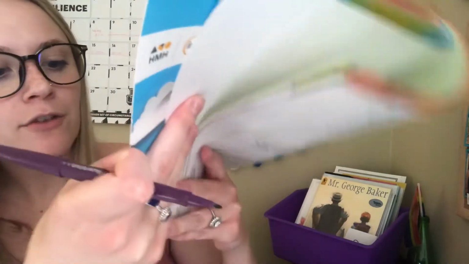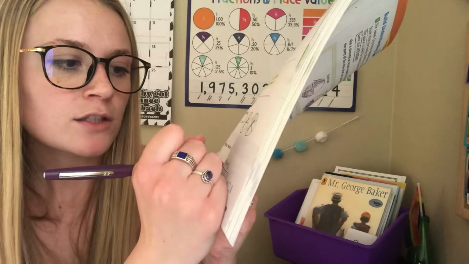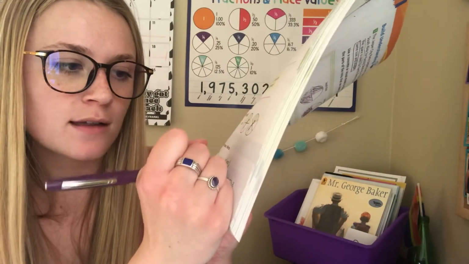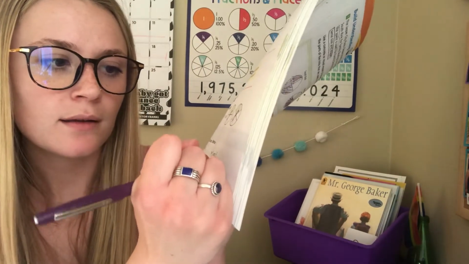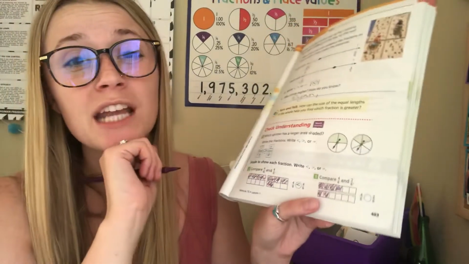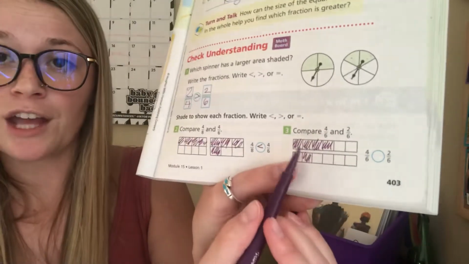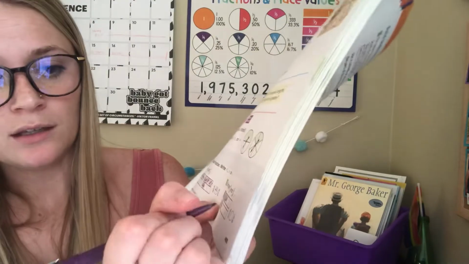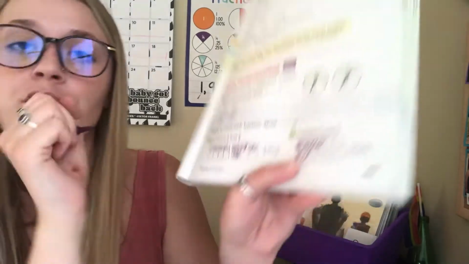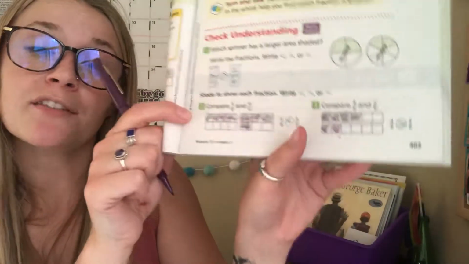Number 3, compare 4/6 and 2/6. So I'm going to draw 4 on the top and 2 on the bottom. I love when the denominator is the same. It makes it very easy because very clearly 4 is greater than 2. So 4/6 is greater than 2/6. These ones are nice. It's these other ones where you have to be very careful that the wholes are the same so you can trust your visual model.